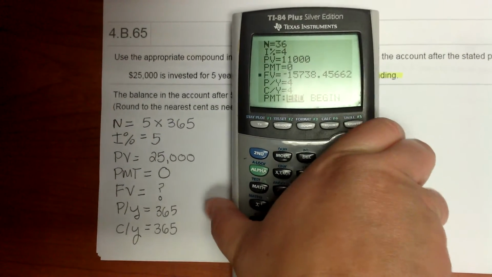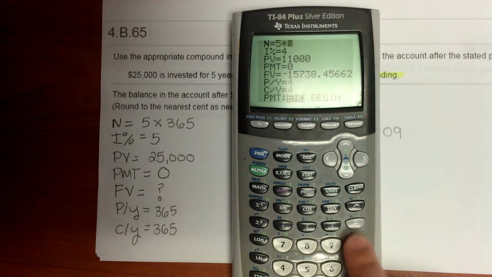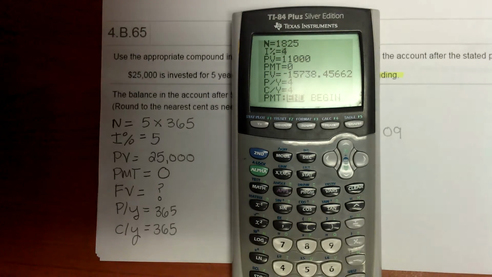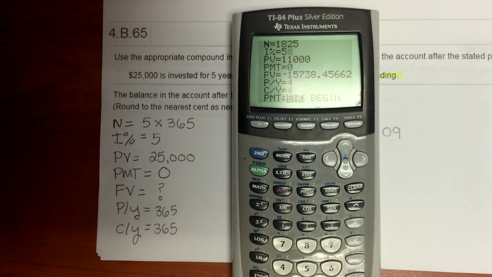So I'm going to put all that information in my calculator. I'm going to put in 5 times 365. That's going to give me 1,825 periods. I'm going to put an interest rate of 5. 25,000 is what I'm starting off with. I'm not making any payments. I'll skip over future value. That's what I'm looking for. So I'm going to put my cursor on that later. And my PY and my CY, I'm going to put in 365.